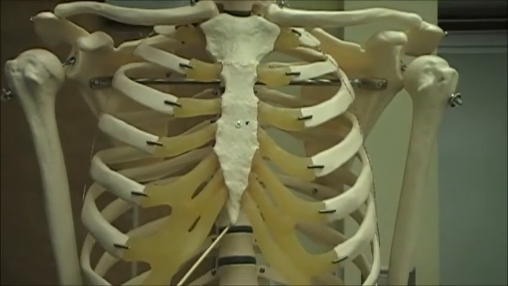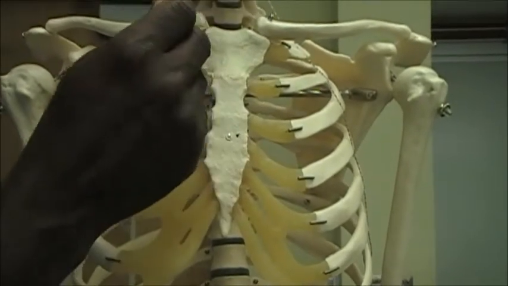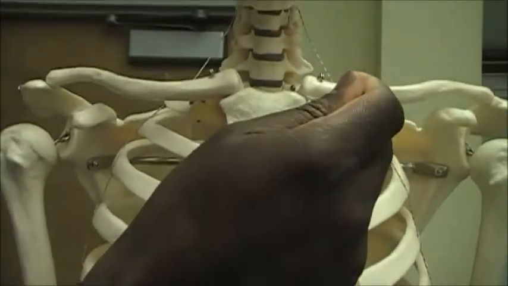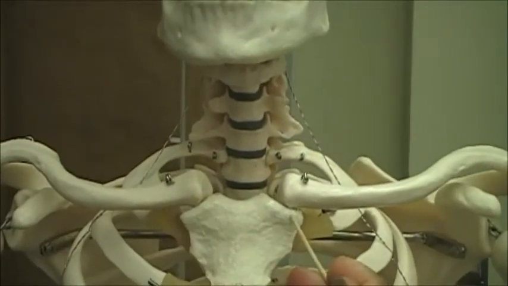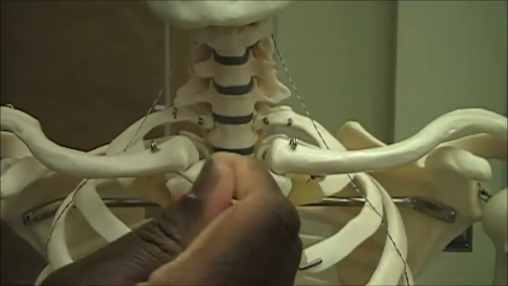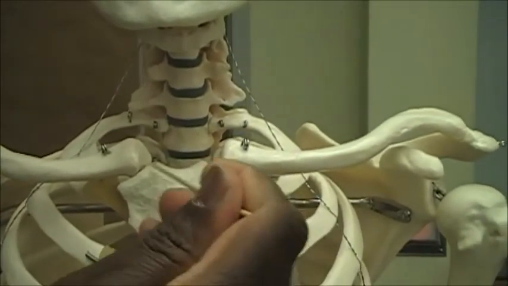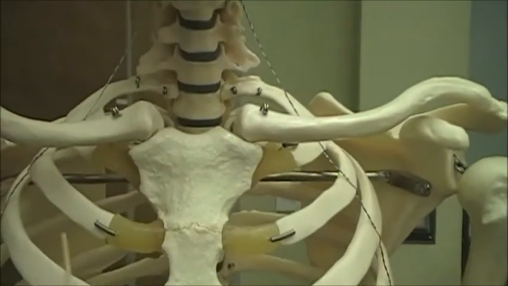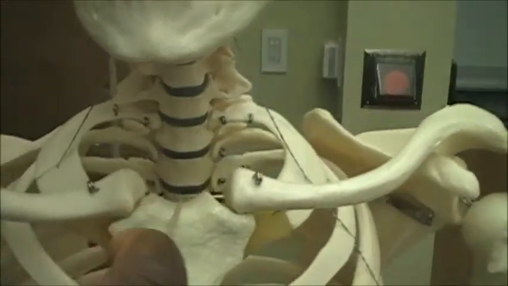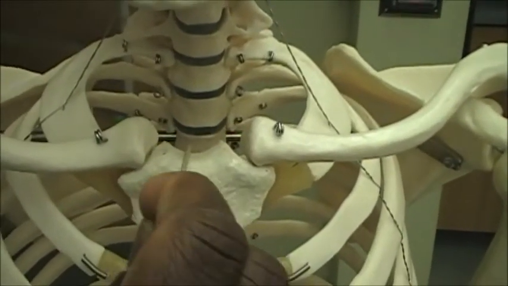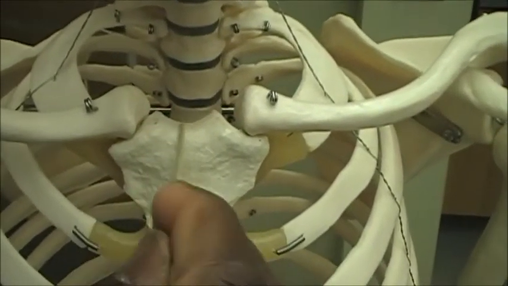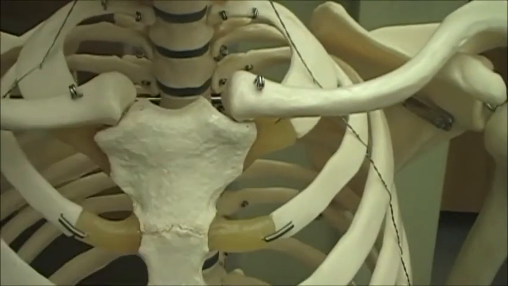Associated with the sternum, you can actually see the clavicular sternal joint, or sternoclavicular joint. In between is my jugular notch, where the jugular vein comes in towards the heart.